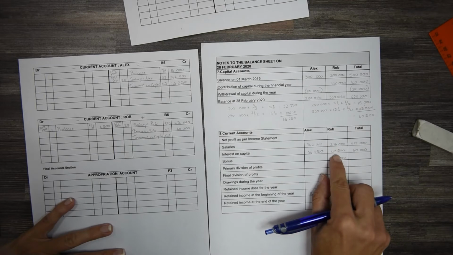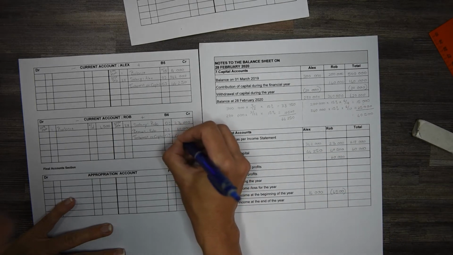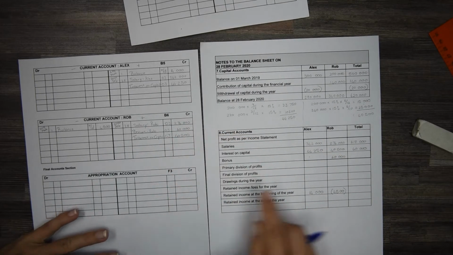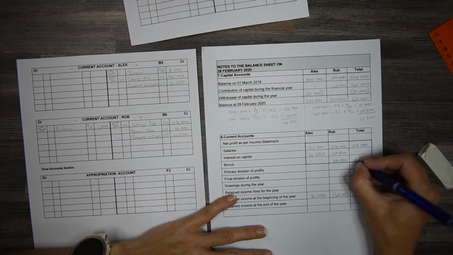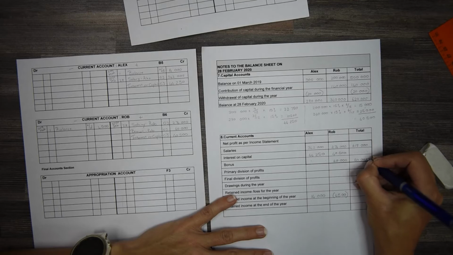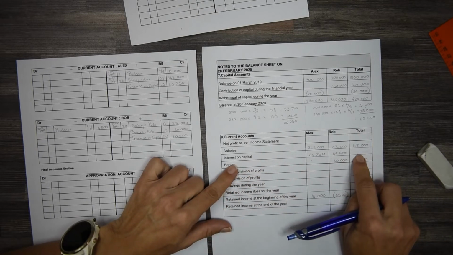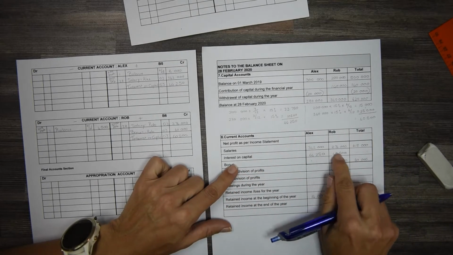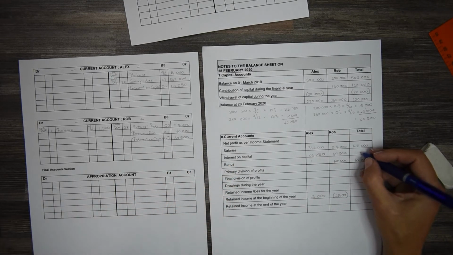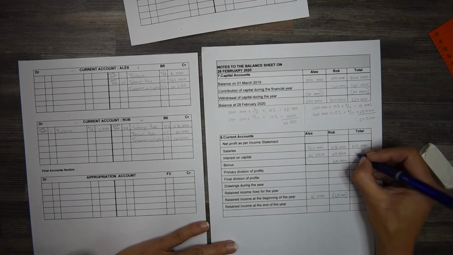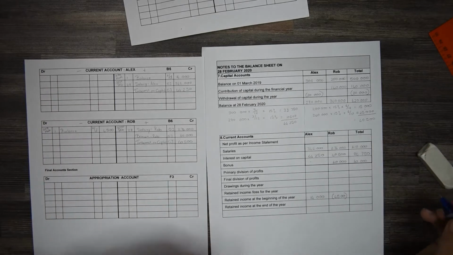And that's the 40,500. Sorry, let me just fix this. The total for the bonus was 60,000 and the interest on capital. I now add these two amounts together to get the total of the interest on capital for both partners combined, and that is 84,750.